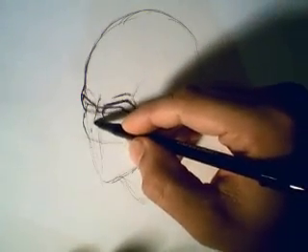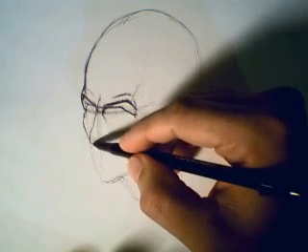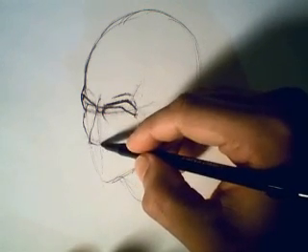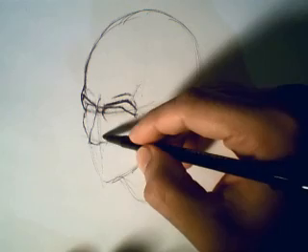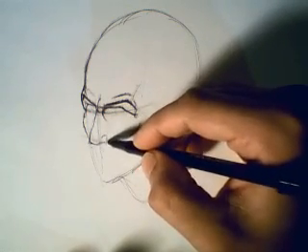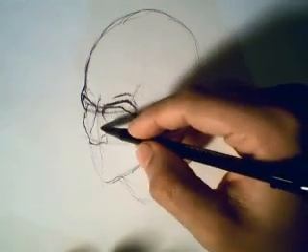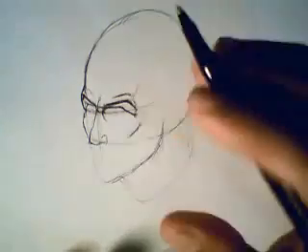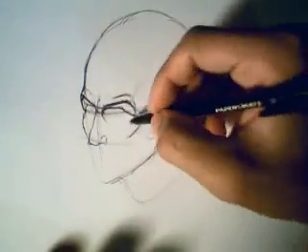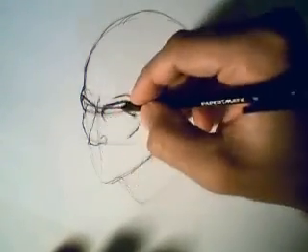So here we could now jot down the nose over here, and we'll draw this out in a little bit, because there's some very simple understanding as to how you put the nose down pretty quick. Okay, so we'll come back to this in a second.